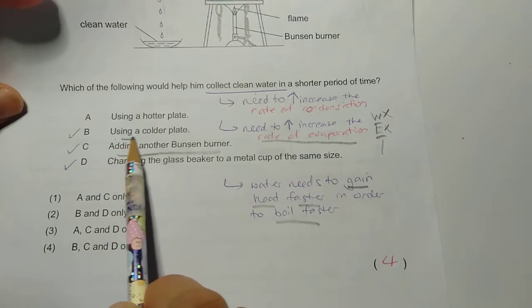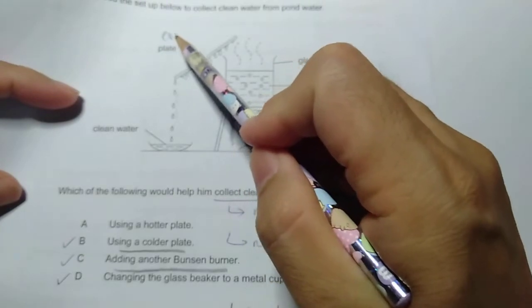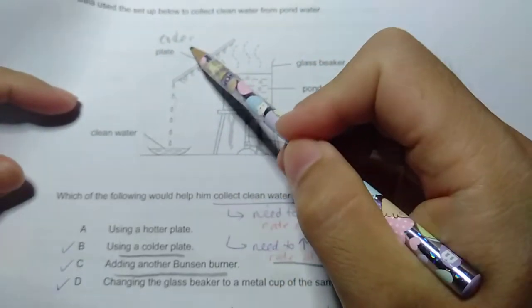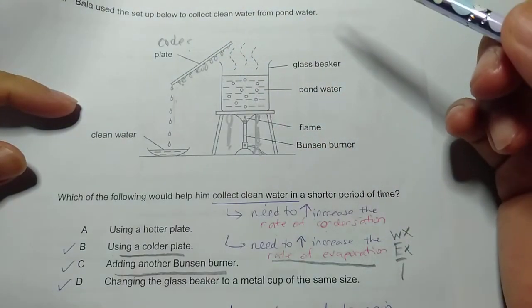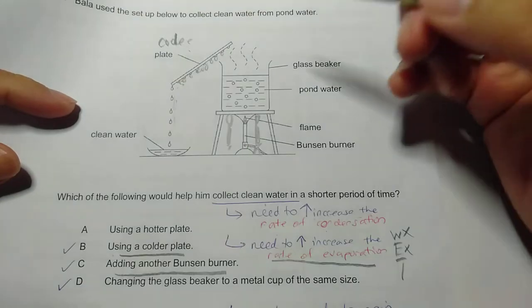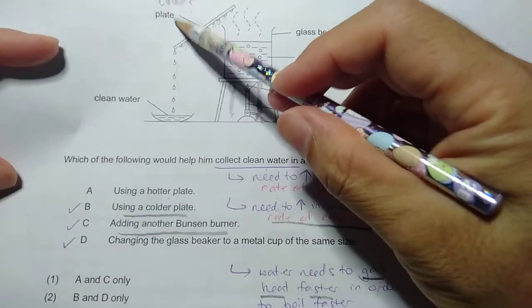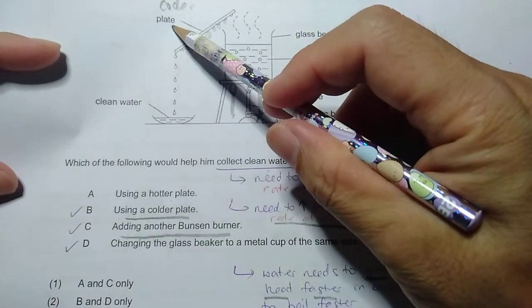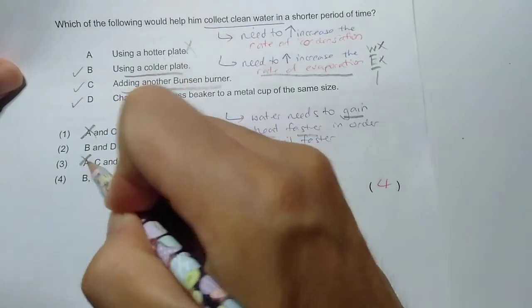Using a colder plate is good because when it's a cooler surface, this plate must always be a cooler surface. At a cooler surface, the water vapor can lose heat to it faster, and then it can change state from gas to a liquid. So B is definitely correct. When it's a hotter plate, then this no longer becomes a cooler surface, right? So this is definitely wrong. So anything in A is wrong.